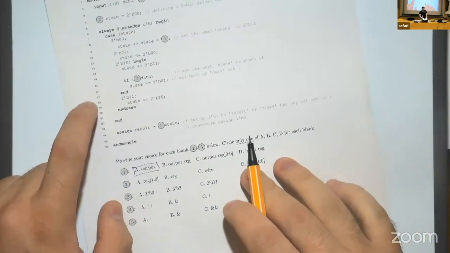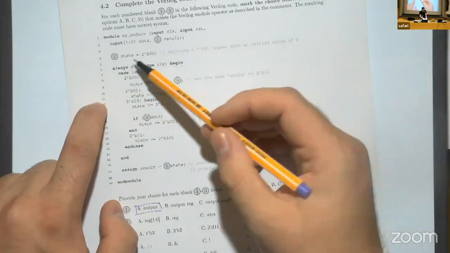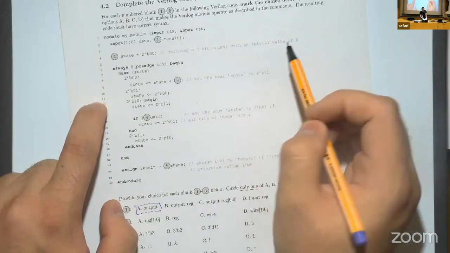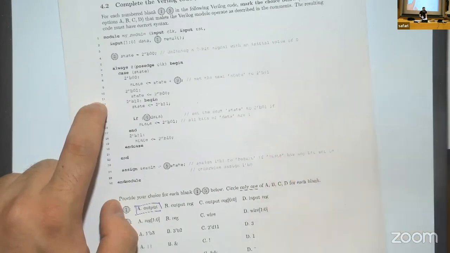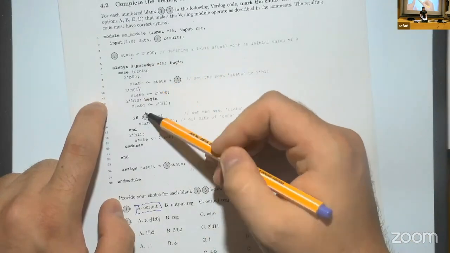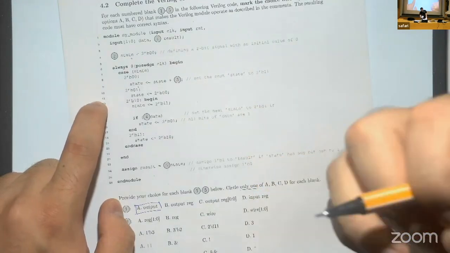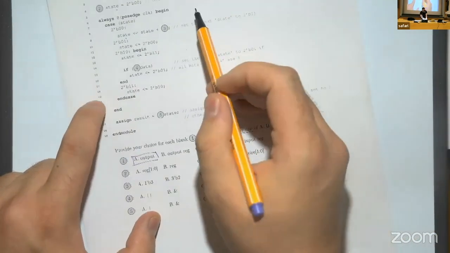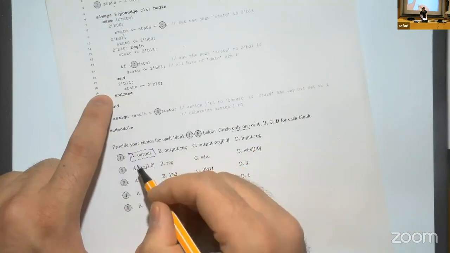So for the second one, it's state, and I think it asked the type of the state. It says defining a 2-bit signal with an initial value of 0. So you can understand that it says initial, which means that it will change in the cycles, and we use state inside of the always block, right? So which makes it a reg type. So we will use reg here. So it says defining 2-bit, so that's why we cannot choose B. So the only option is A.